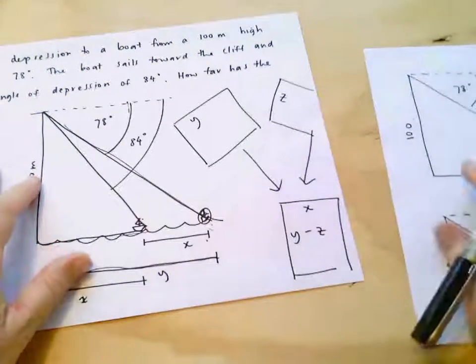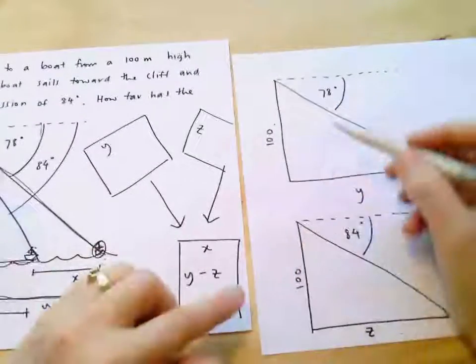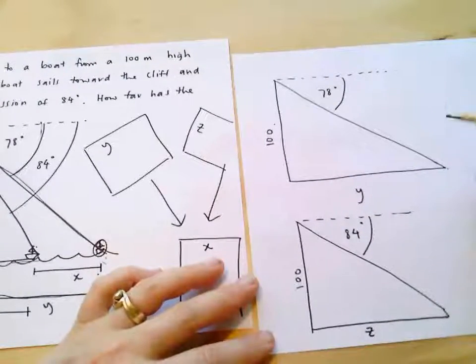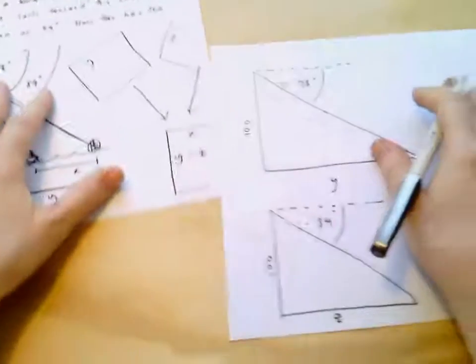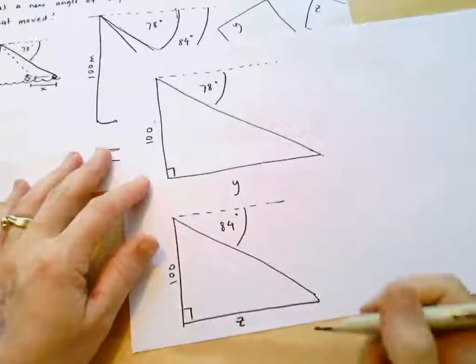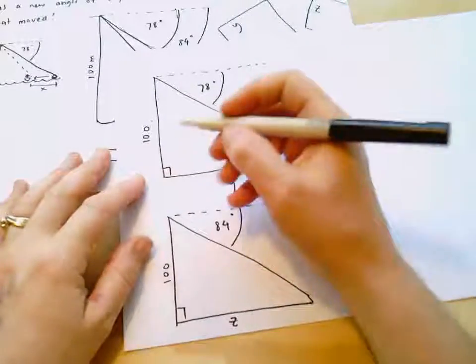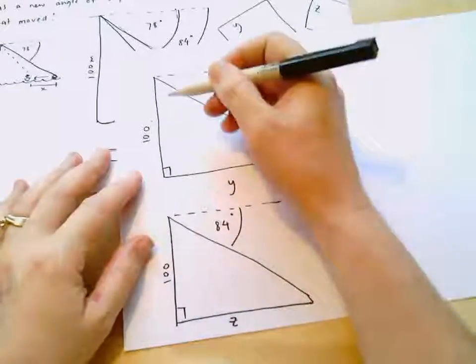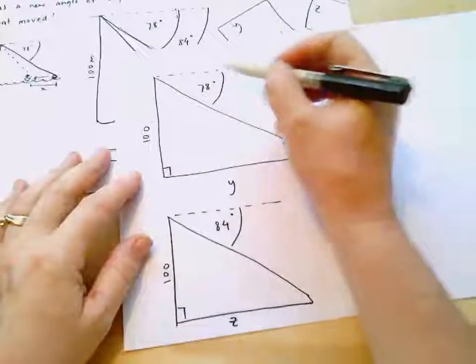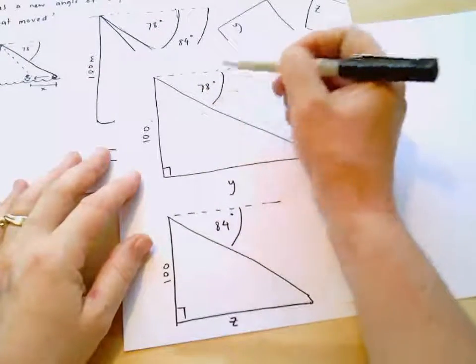And to work out y and z, I'm going to need to use the trigonometric SOHCAHTOA relationships. So let's have a look and see if we can work those out. These are right angles, of course, because it's the cliff and the ocean. I say to myself, okay, here's my triangle. I've got two sides, but I need an angle in this triangle. Well, my angle of depression isn't in the triangle, it's up the top here.